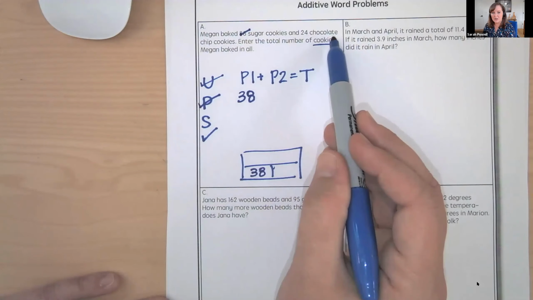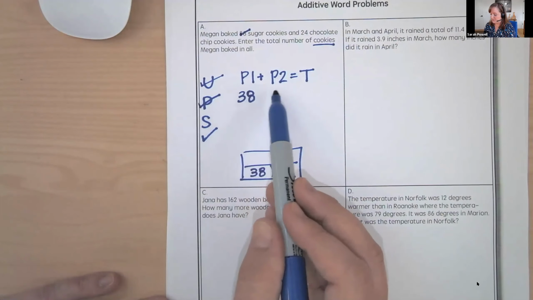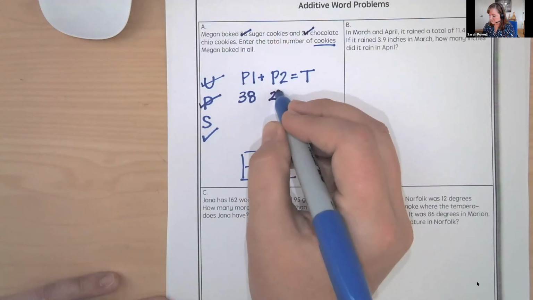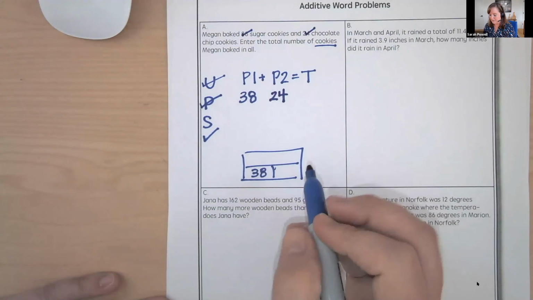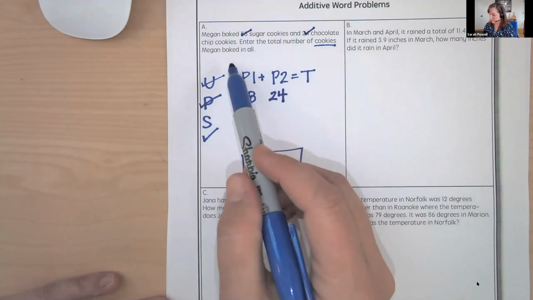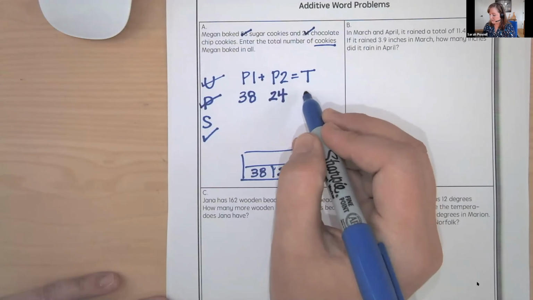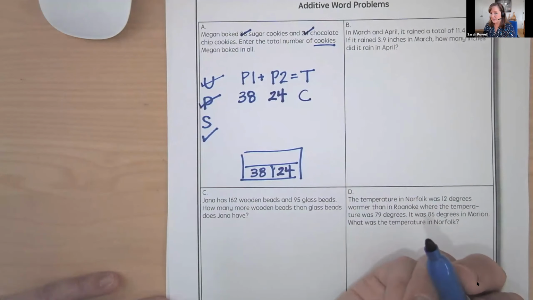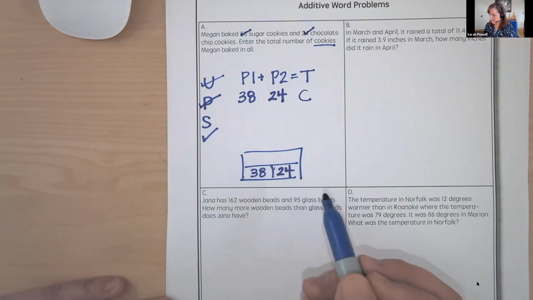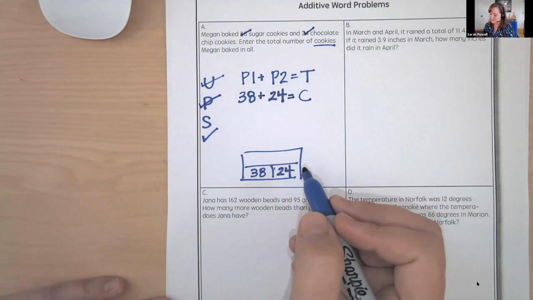Now she has 24 chocolate chip cookies. 24 is a number, so we stop. Does it tell us about one of the parts or the total? Well, 24 tells us about another part, so I'll write that underneath P2. And if I was using my graphic organizer, I would write 24 right there. And then enter the total number of cookies Megan baked in all. Well, we don't know that. So I could mark this with a question mark. Maybe I want to mark it with a C for cookies, an X, many different ways that we could mark that. But now I have my missing information marked. And I'll put in my symbols and I'll go ahead and solve this problem.